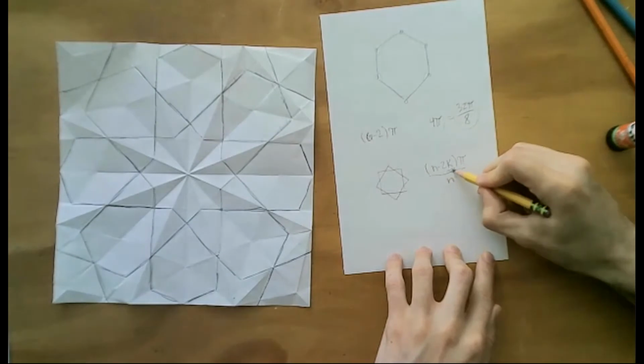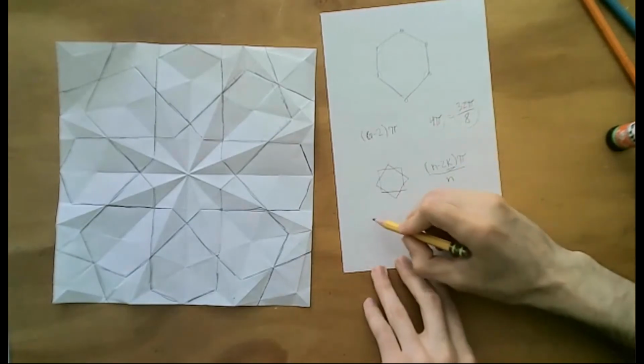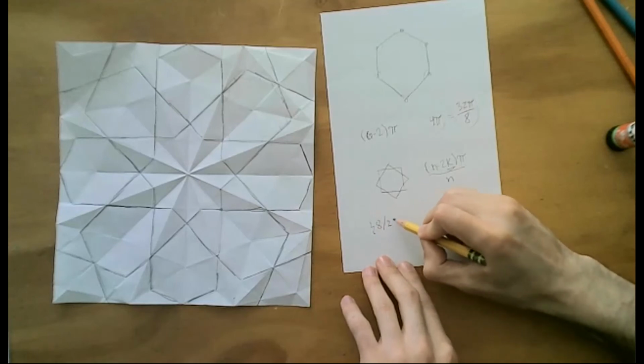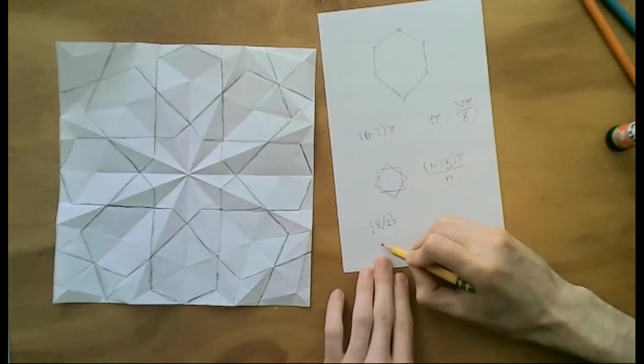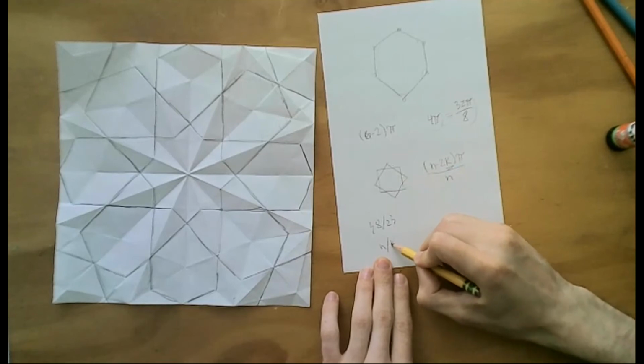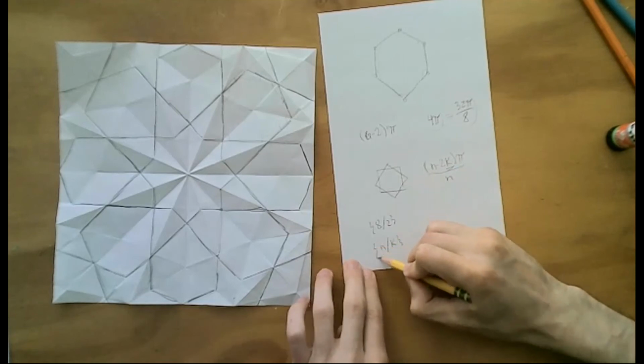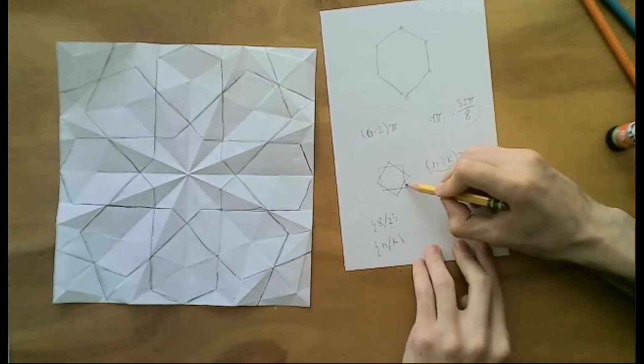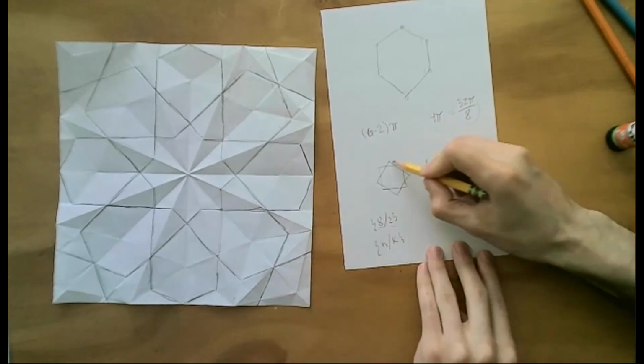And k is the star number. It's the number that you jump. So in this case, it would be like 8/2, in the form here of n/k. K is how many vertices you jump to draw the star. So in this case, 8 is how many points there are in your circle.